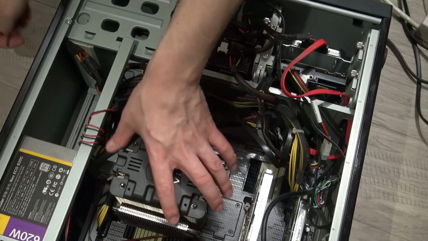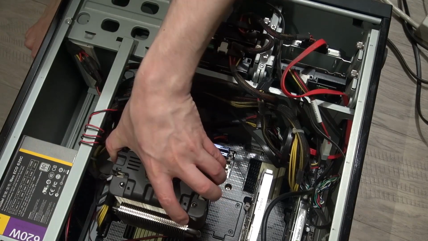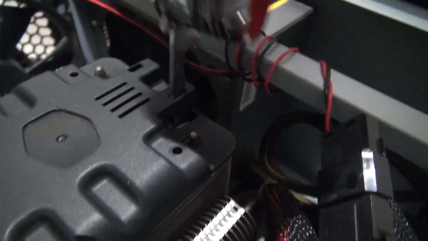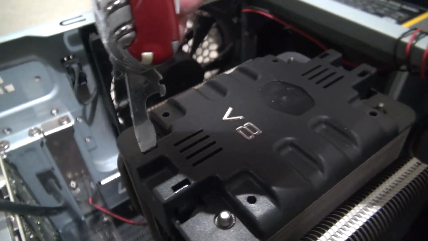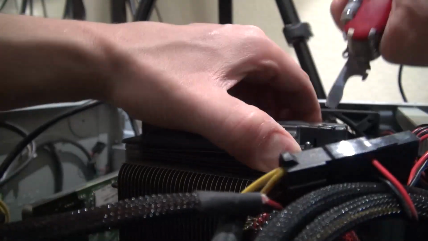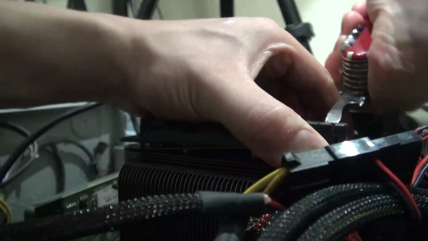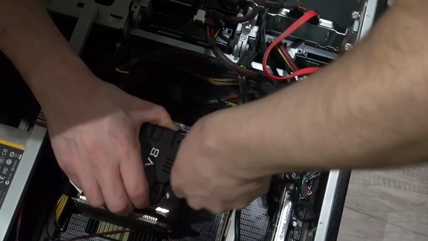Next, what I need to do is carefully remove this panel since it's connected directly to the fan. So what I'm going to do is take the flathead screwdriver and simply pry it open. Simply lift up these tabs that are connected directly to the fan. And there, the panel can now be removed.